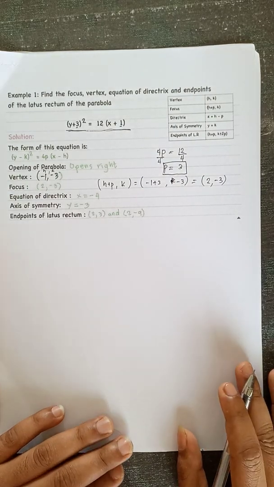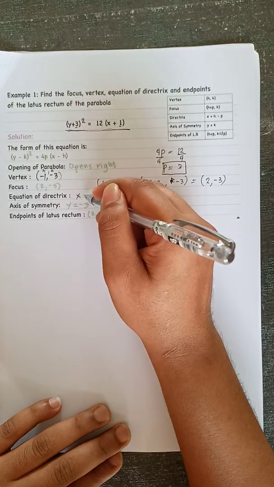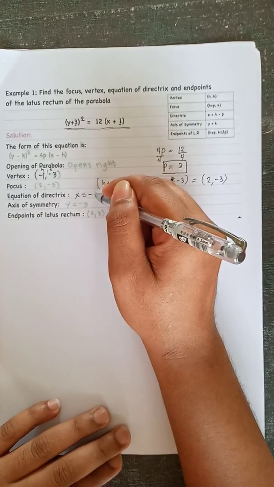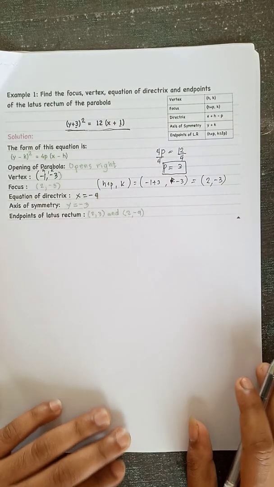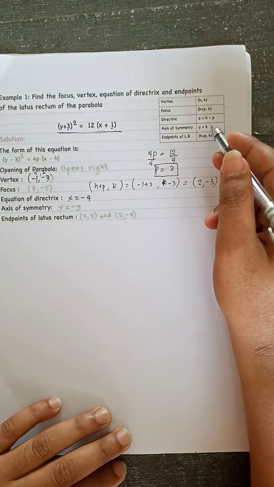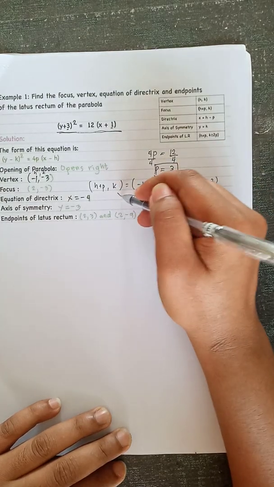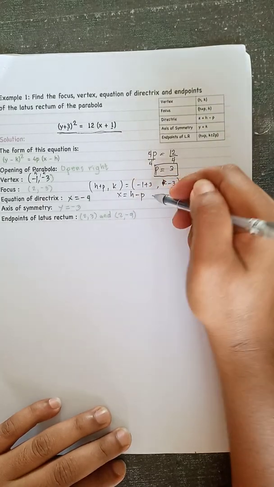Now, what we will look for is the directrix. That is equal to x equals negative 4. How did we get x equals negative 4? Having this formula, x is equal to h minus p.